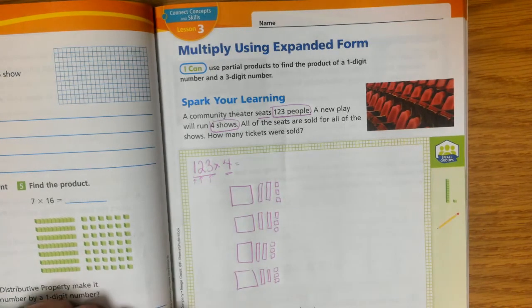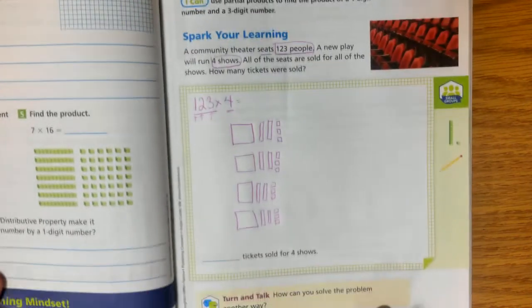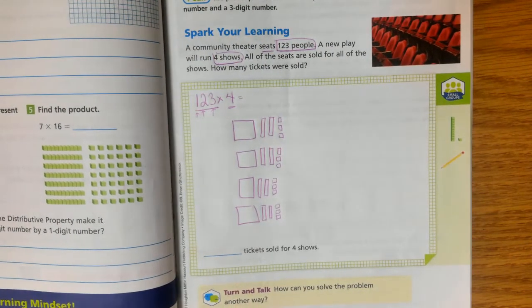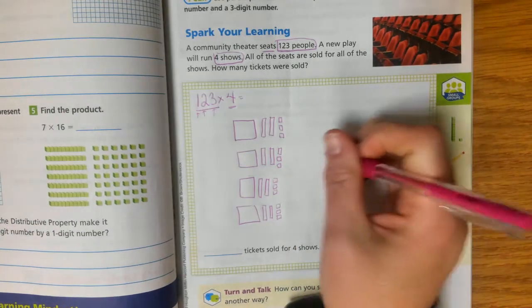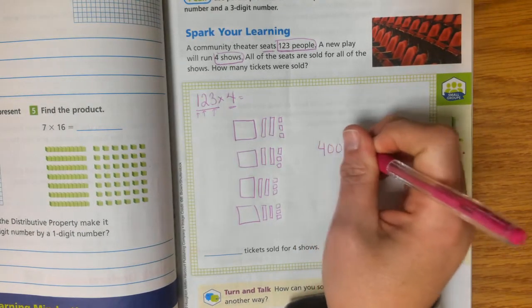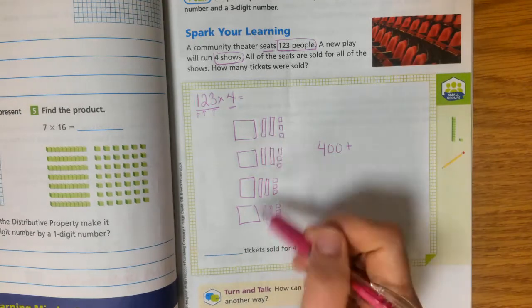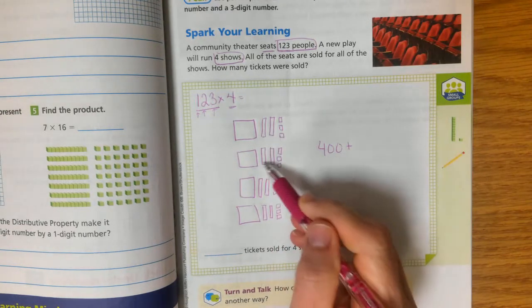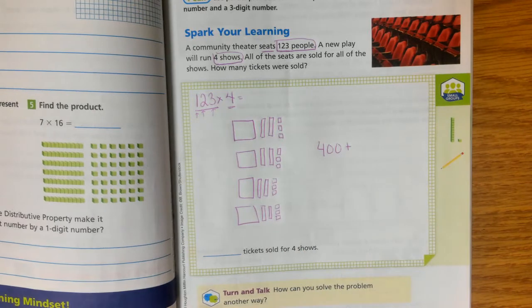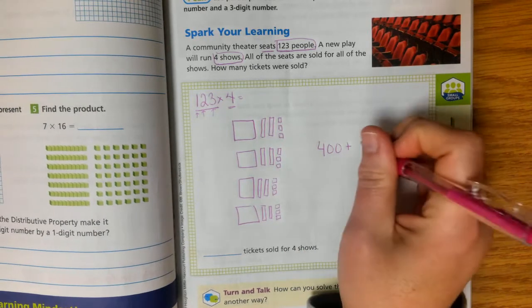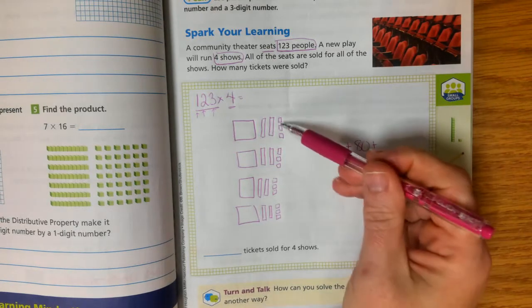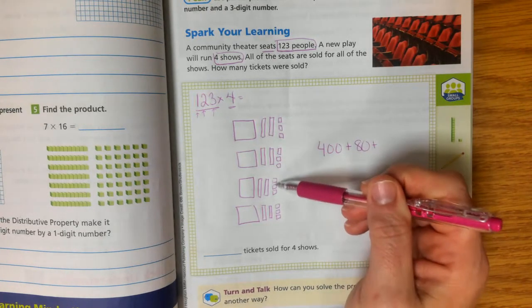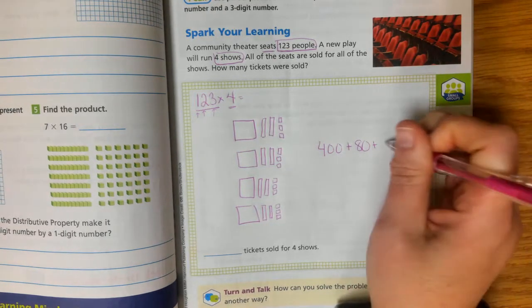Okay. So, how many hundreds do I have? I have 1, 2, 3, 4 hundreds plus how many tens? 1, 2, 3, 4, 5, 6, 7, 8 tens. And 8 tens is the same thing as 80. And then how many ones do I have? 1, 2, 3, 4, 5, 6, 7, 8, 9, 10, 11, 12.